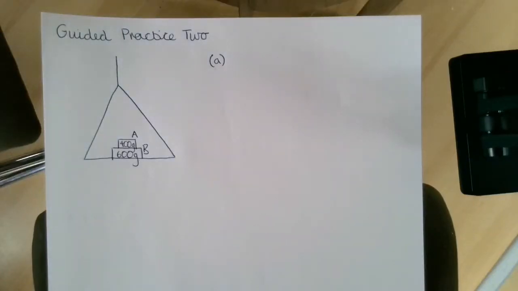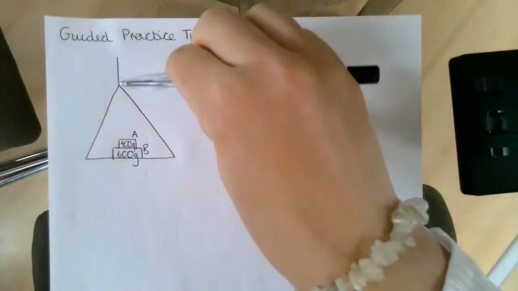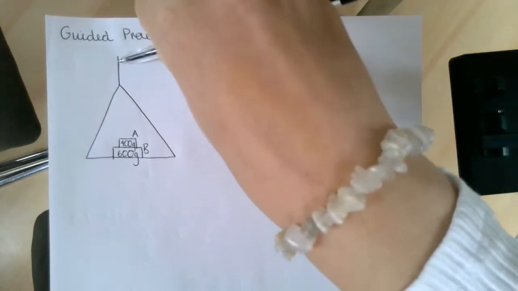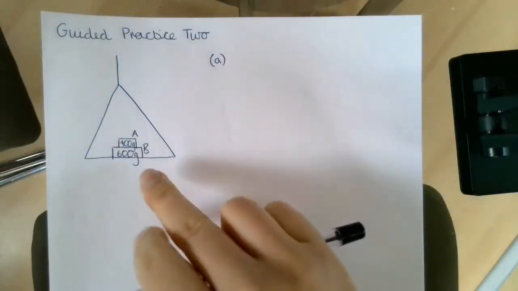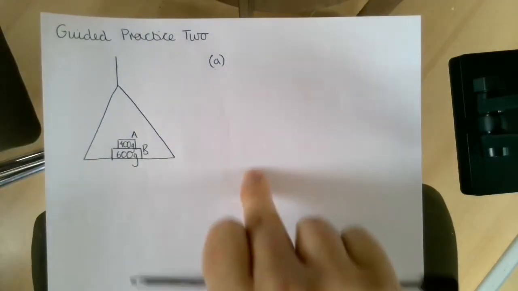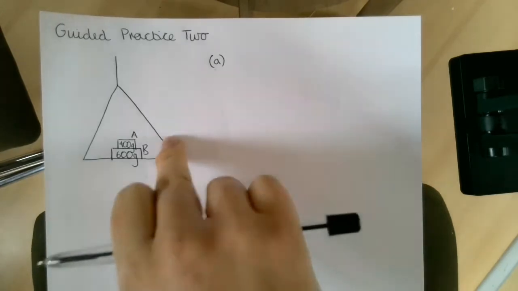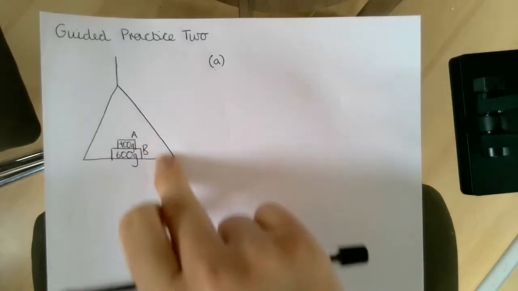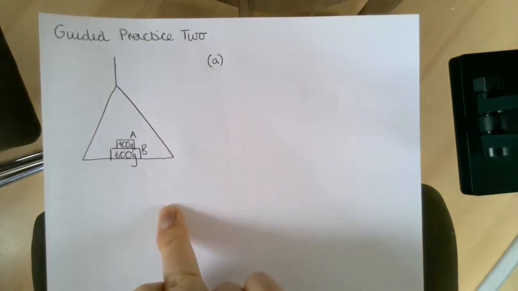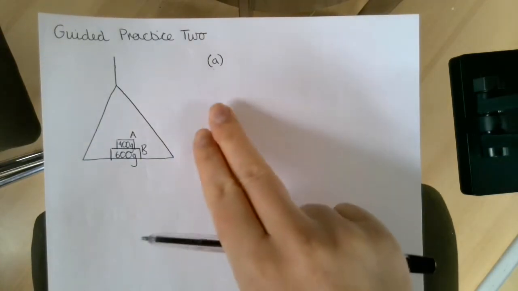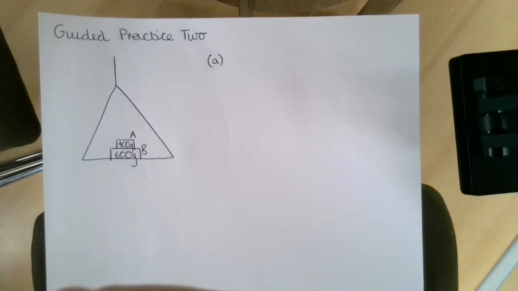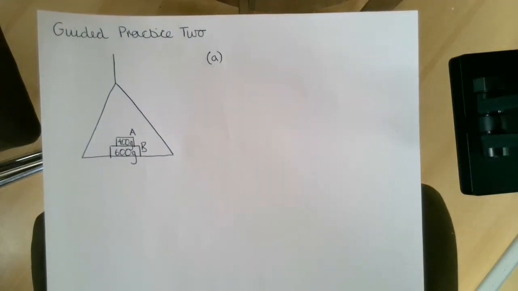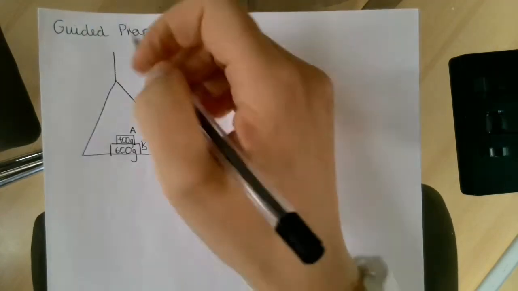For this example, we've got a light scale pan that's attached to a vertical light inextensible string. So this is the string here. It says the scale pan carries two masses, A and B. Mass A is 400 grams and mass B is 600 grams. So A rests on top of B as shown in the diagram. It says the pan is raised vertically using the string with acceleration 0.5 meters per second squared.